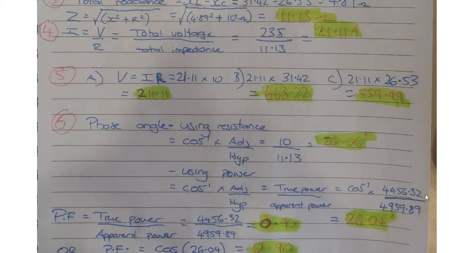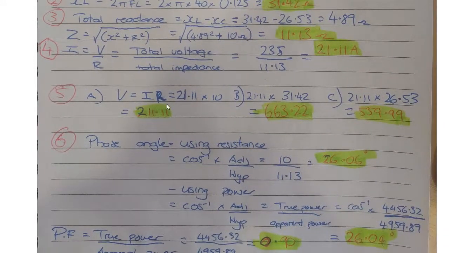If you're confused about where I got those power numbers from, remember power is just volts times amps, right? So I could use the voltage across each of those components, and here I have those voltages, 1, 2, 3. Use the voltage across each of those components times the current and that will equal the power. Apparent power, total power, will be total voltage times total current. Resistive power is going to be the voltage on the resistor times the current. So 4456.32 is 211.11 times 21.11, that's our current.